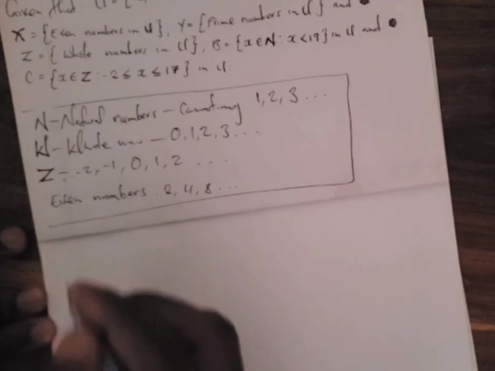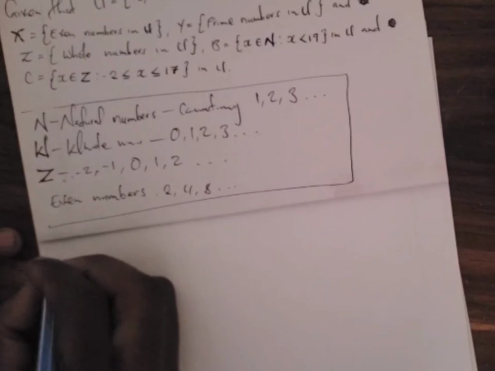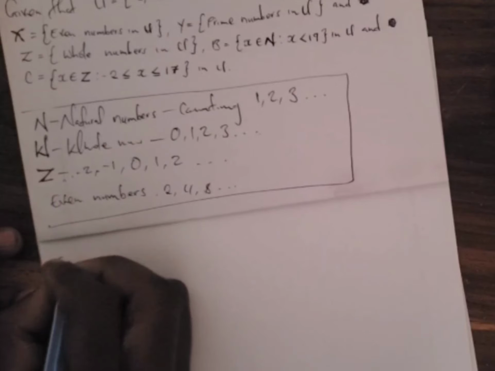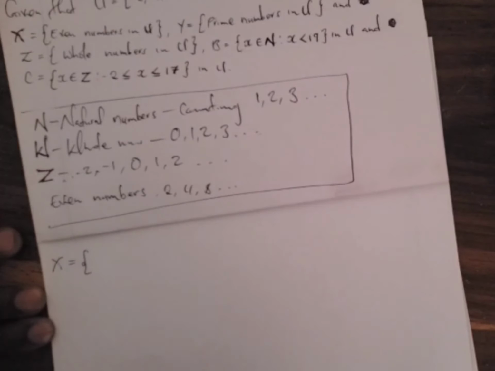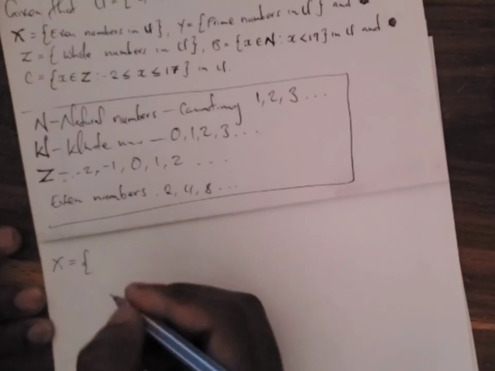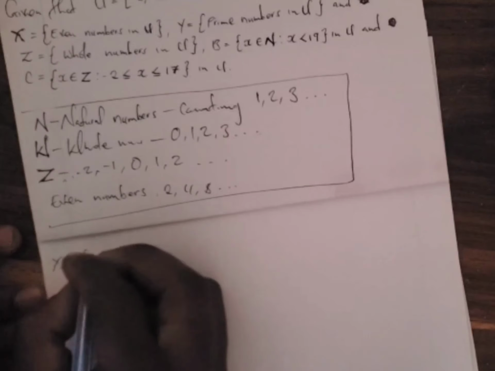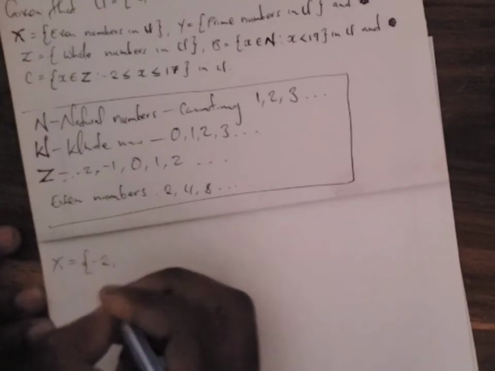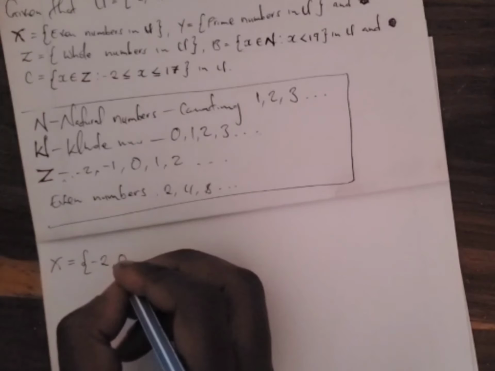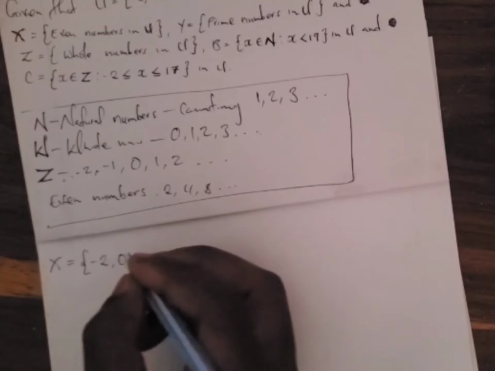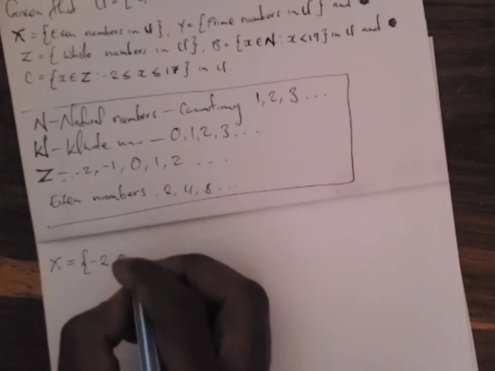Knowing what X is, negative numbers are also even numbers because they are divisible by 2. 0 is an even number because 0 is divisible by 2 and doesn't leave any remainder.